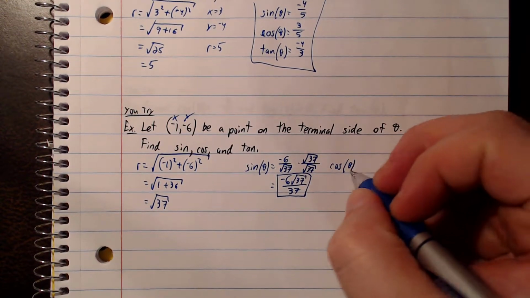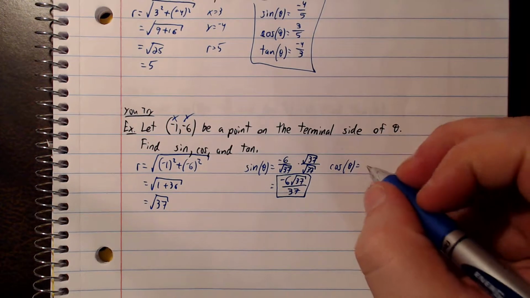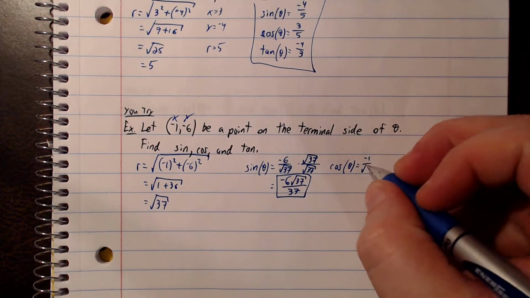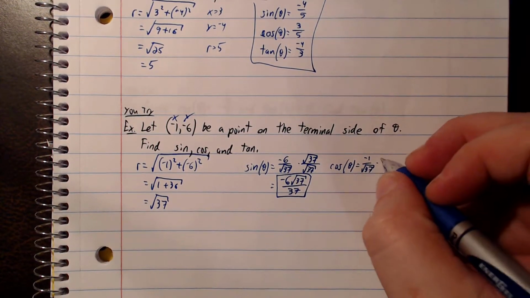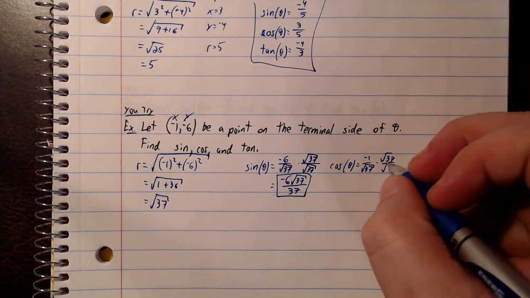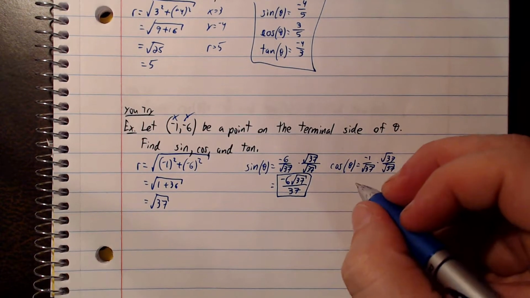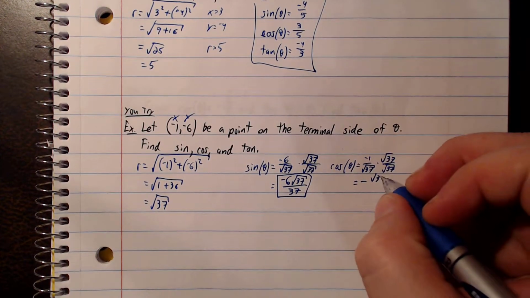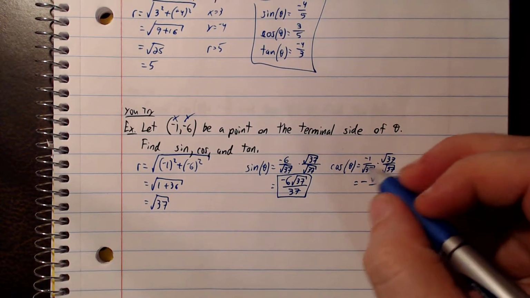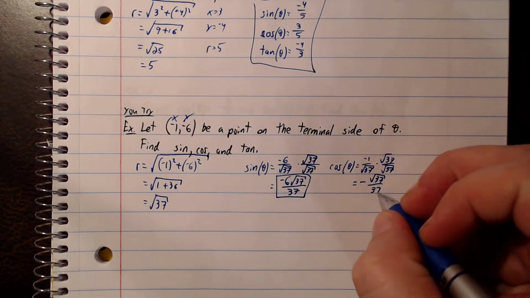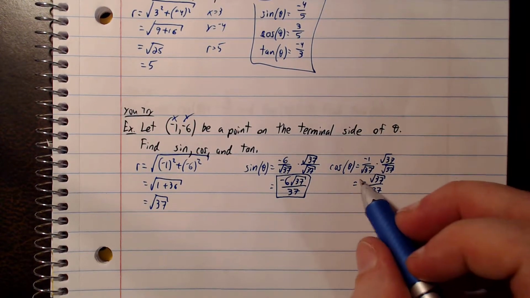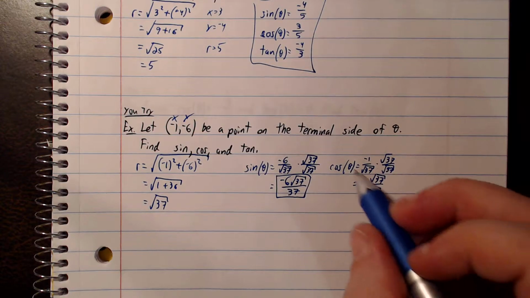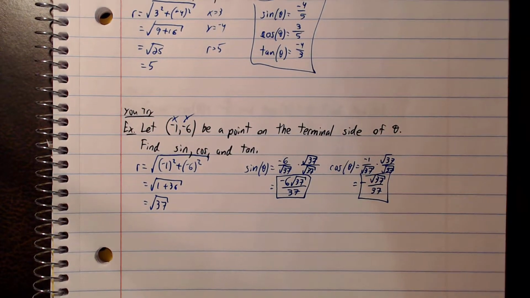Cosine is going to be very similar. We're going to have negative 1 over root 37. We rationalize, and we get negative 1 times root 37, which is negative root 37. That squared, those radical and square eliminate. So we get negative root 37 over 37 for cosine.